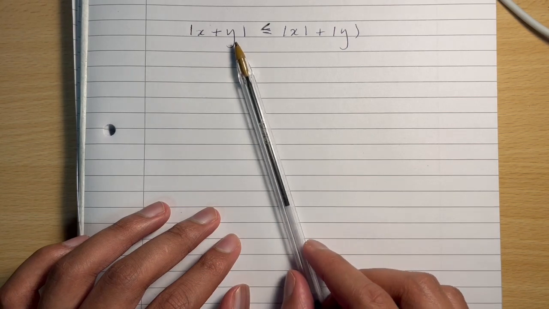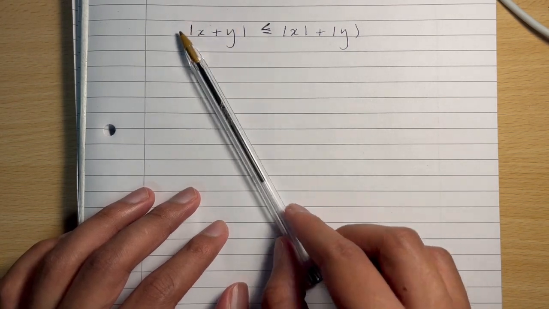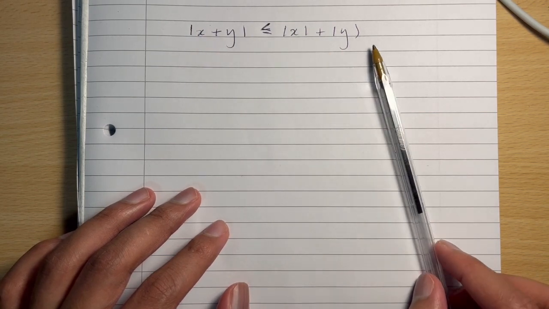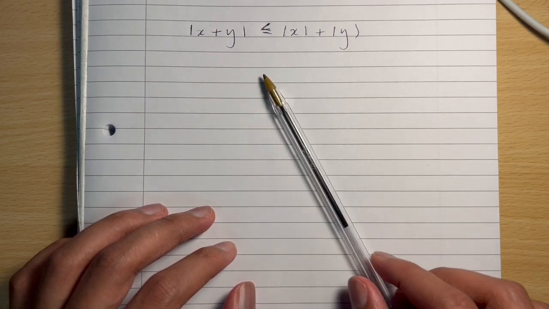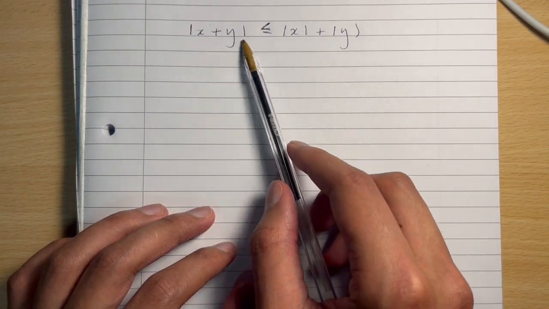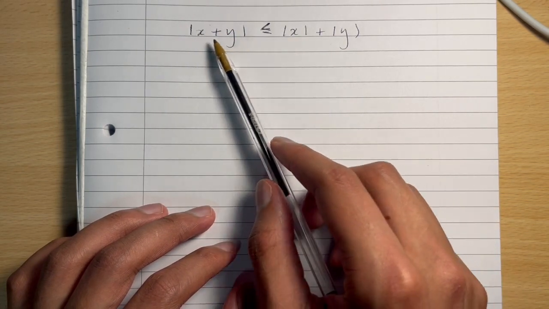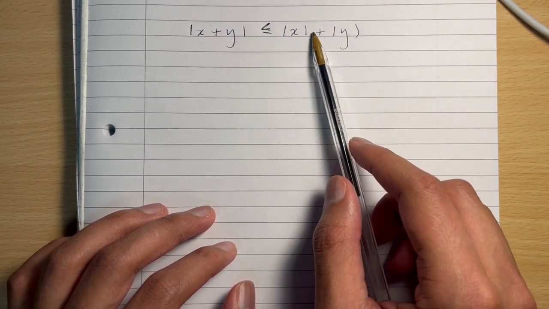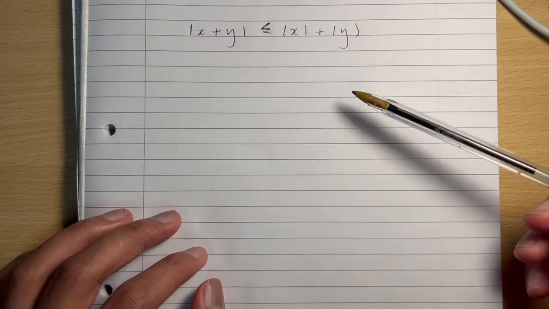If you have a sum of two things, then the whole is less than the sum of its parts or something like that. But that's a bit weird. What it's saying is that there could be some sort of cancellation over here, but when you just look at the size of x and y by themselves, then this will be bigger.